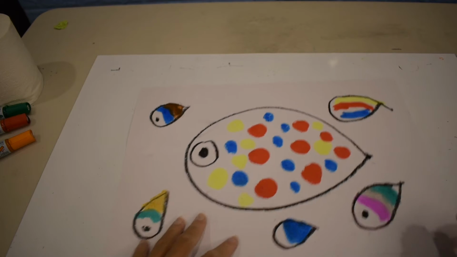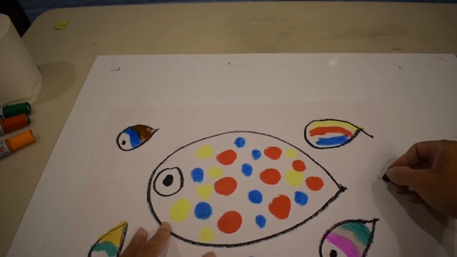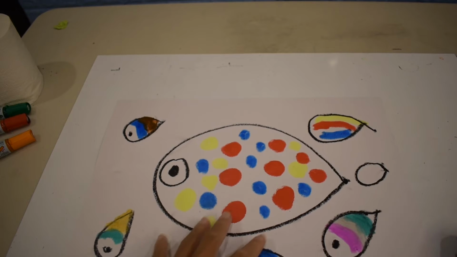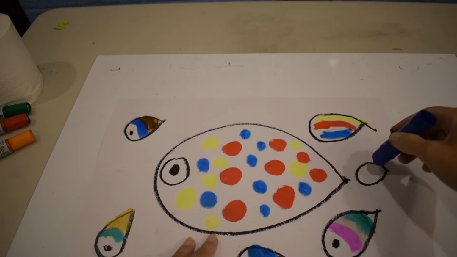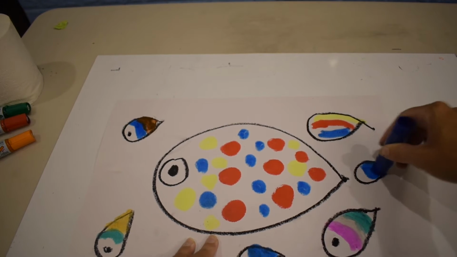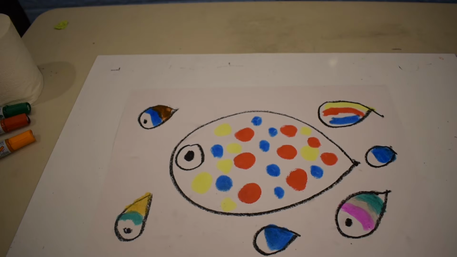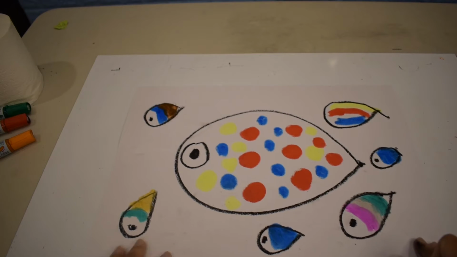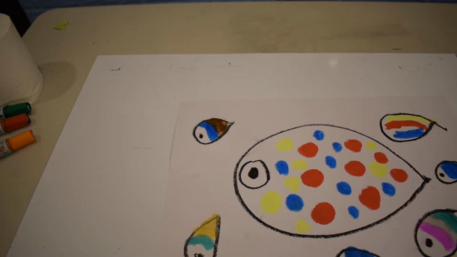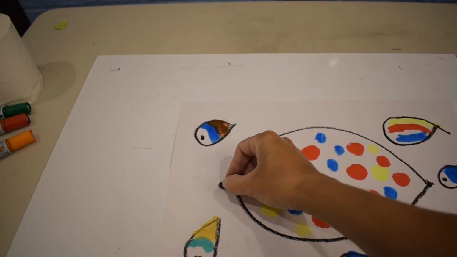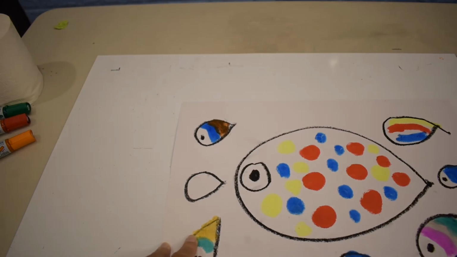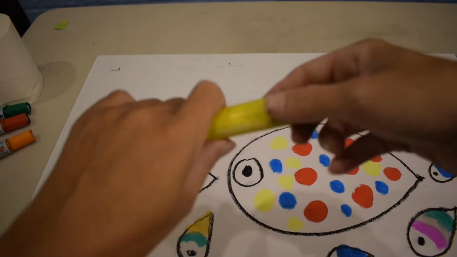Rainbow fish. Maybe you want to do another one. Start with a dot and then draw like that. Don't forget to give your fish some eyes. So there we go. Maybe you want to go this side. And then you're going to go here. And you can kind of do this, like a dot. And then go up, like that, like a drop. Maybe give this one a light color.